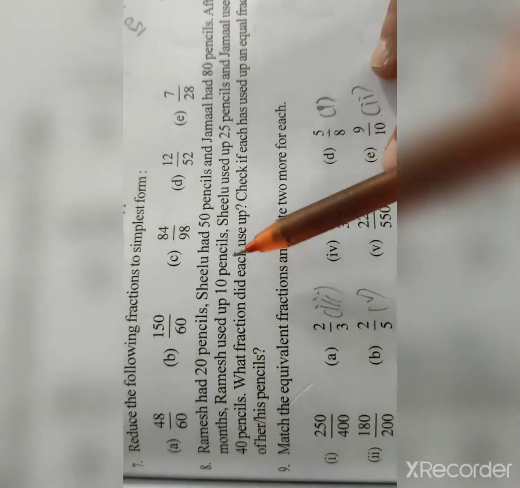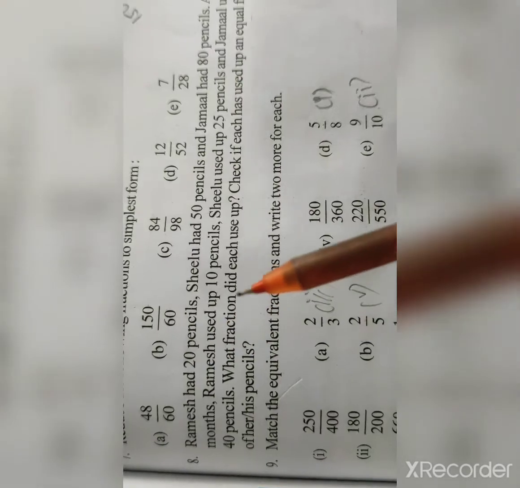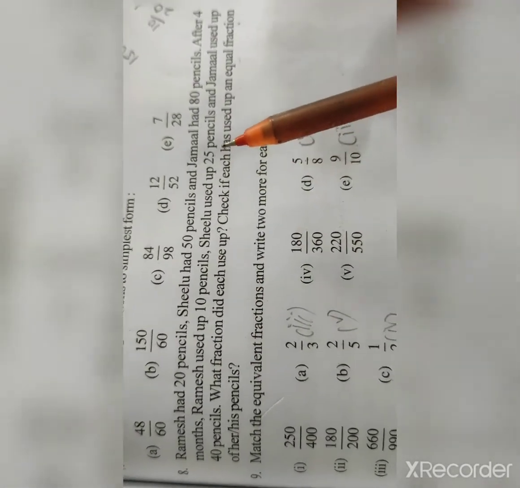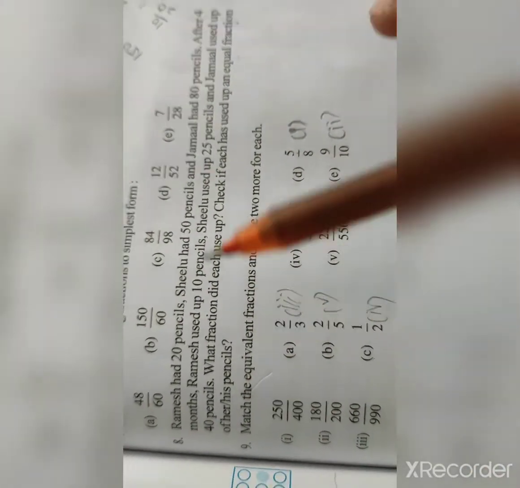Now 8th question. Ramesh had 20 pencils, Sheelu had 50 pencils and Jamal had 80 pencils. After 4 months, Ramesh used up 10 pencils, Sheelu used up 25 pencils and Jamal used up 40 pencils. What fraction did each use up? Check if each has used up an equal fraction of her or his pencils. So let's solve on the green board.